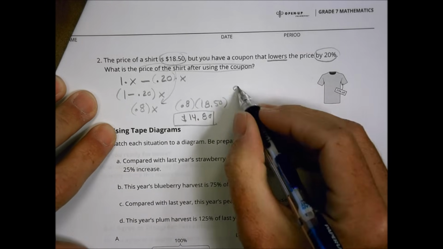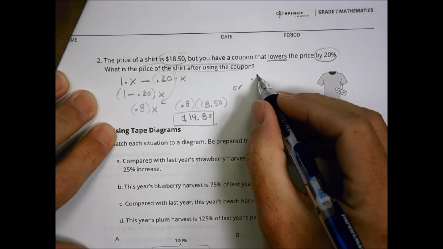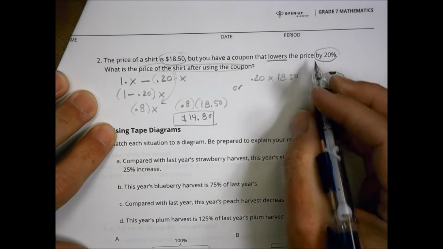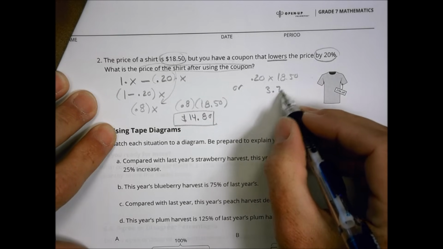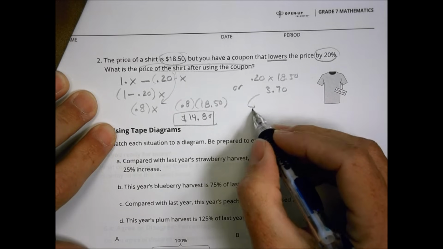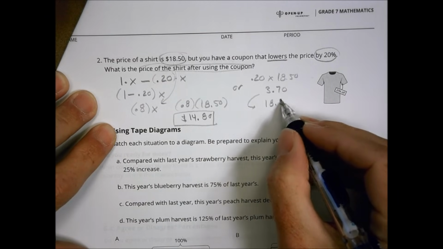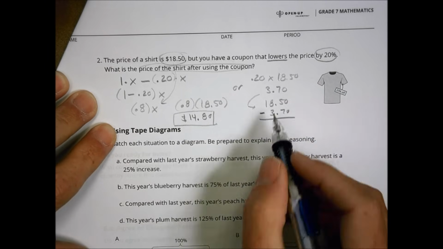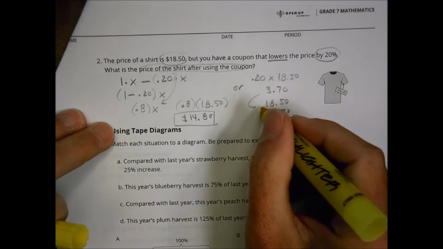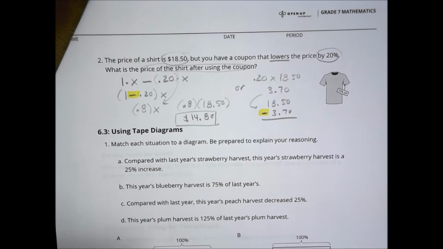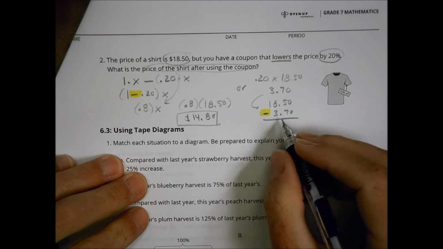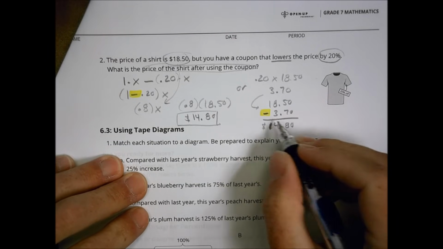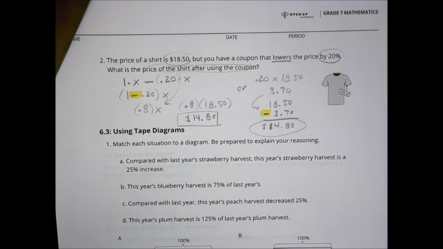Could I do it the other way? I sure could. I could do 0.20, 20% of 18.50, and 20% of 18.50 again is 3.70. But now I need to take that amount and subtract it from the original. So 18.50 minus 3.70. So that's my subtraction. Notice I subtract here. Again, these are my values I'm subtracting, just like I subtracted over there. And 18.50 minus 3.70 is still going to be 14.80. So you end up in the same place, just a different roadmap to get you where you want to be.